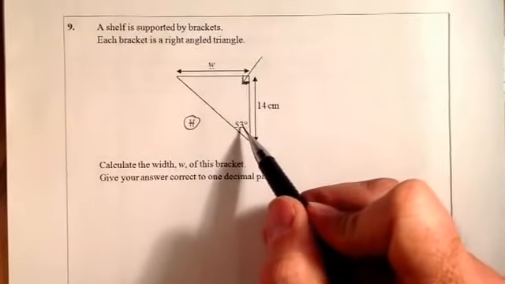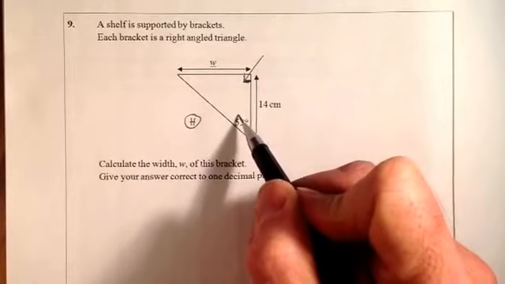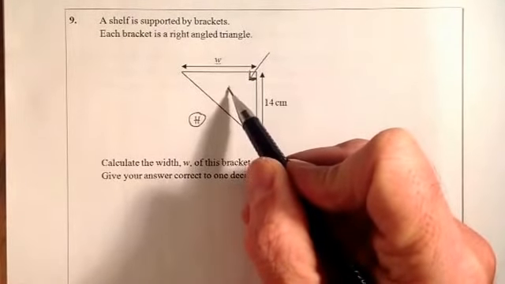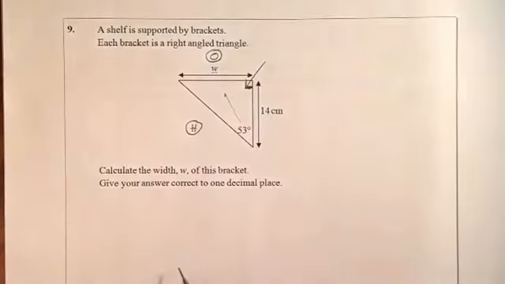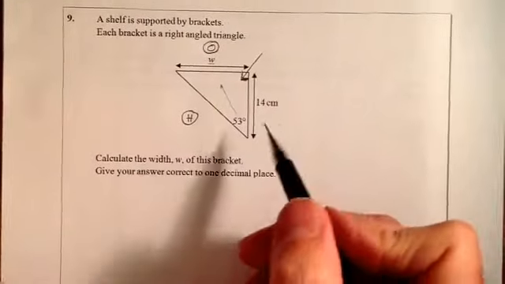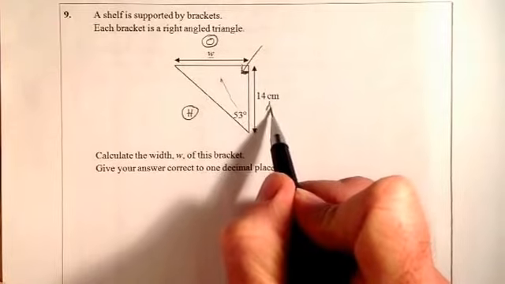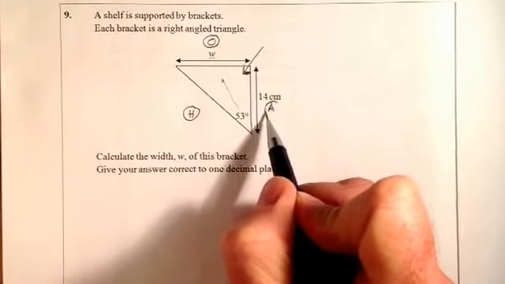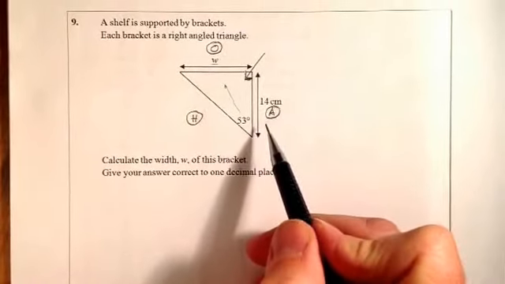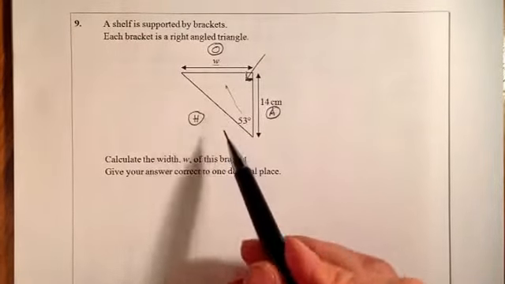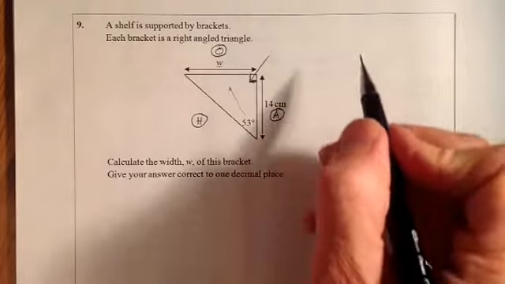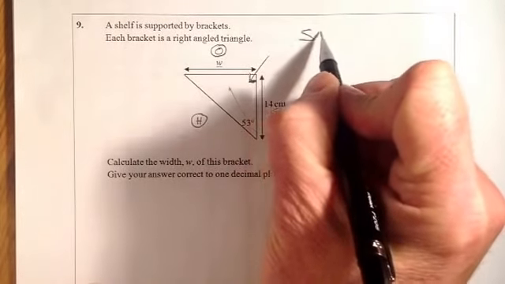Next, I'm going to go to the angle, and opposite the angle is the opposite side, so I'll label that O. The side that's left is the adjacent side, so I'll label that A. Adjacent just means that it's beside the angle. That's the order that I would label them up. I'm then going to write up SOHCAHTOA to help me.